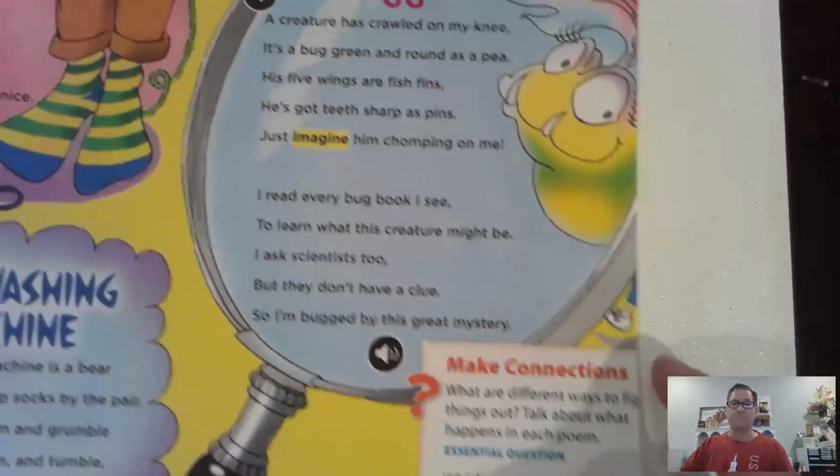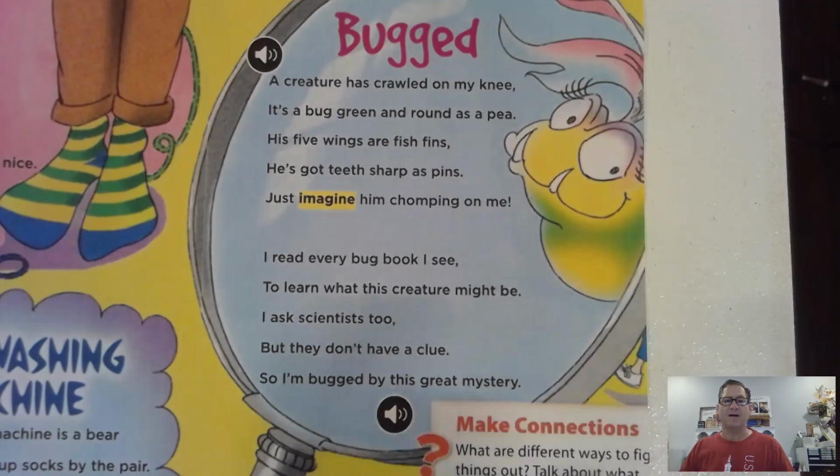Okay. Now let's look at Bugged. A creature has crawled on my knee. It's a bug, green and round as a pea. His 5 wings are fish fins. He's got teeth sharp as pins. Just imagine him chomping on me. I read every book I see to learn what this creature might be. I ask scientists too, but they don't have a clue. So I'm bugged by this great mystery.